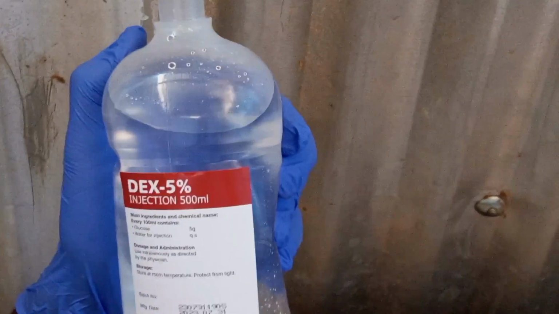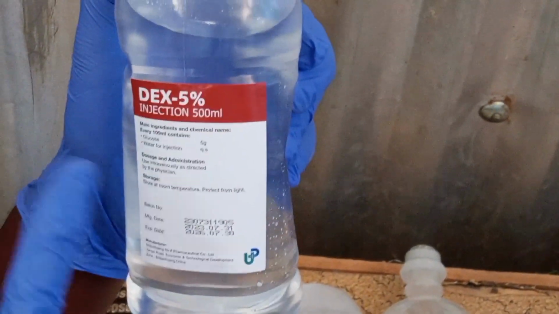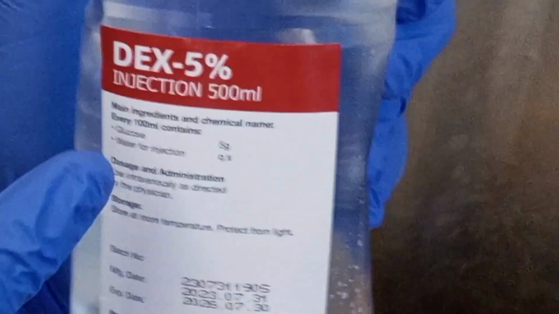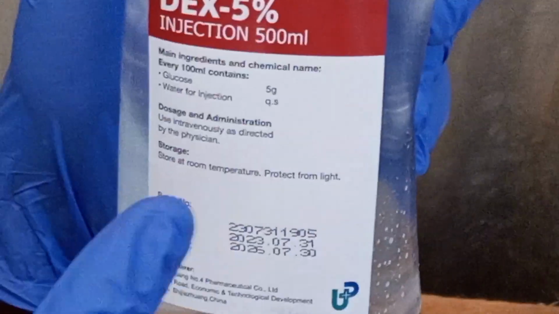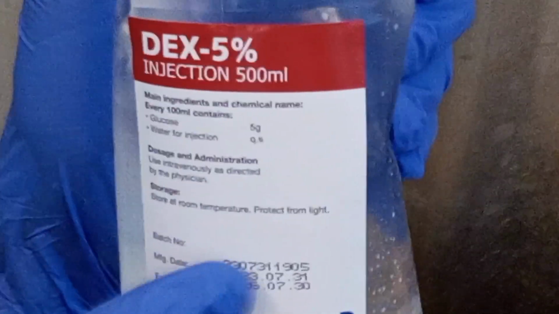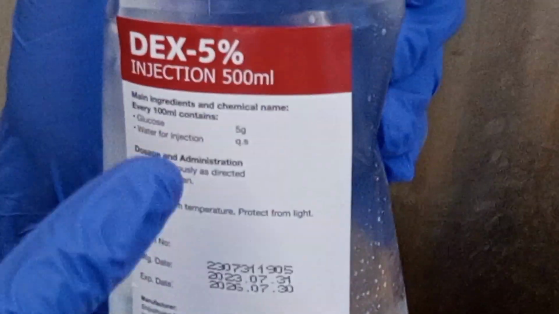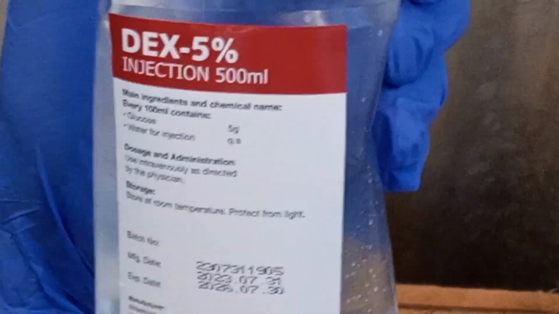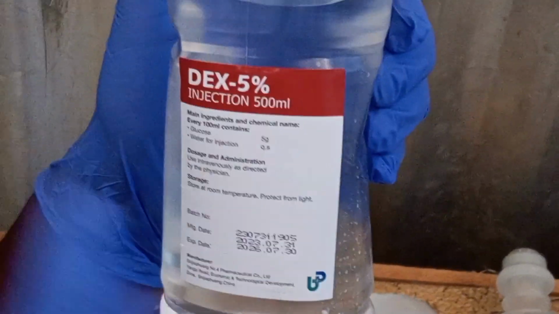The third we have is dextrose 5%. It contains 5 grams of glucose and sterile water for injection. It is administered for hyponatremia, and to provide free water for the kidneys. So dextrose 5% is used for patients who are unable to eat, or maybe someone who is very fatigued or feeling weakness.